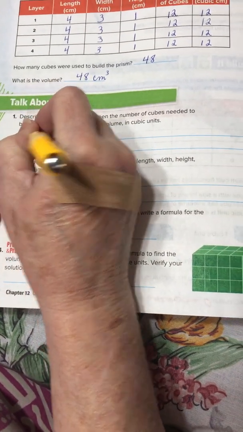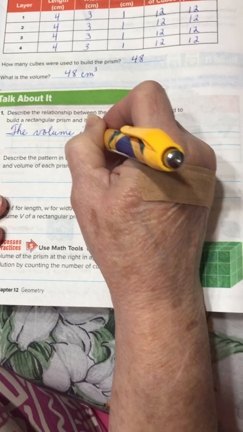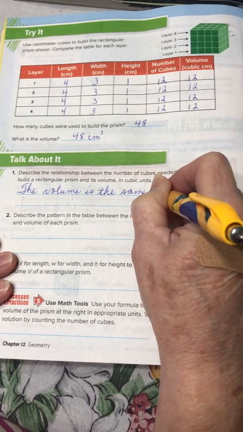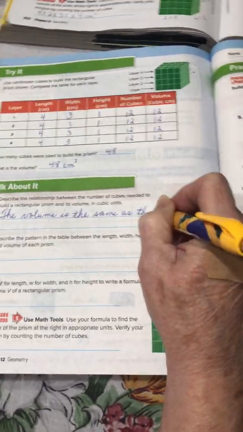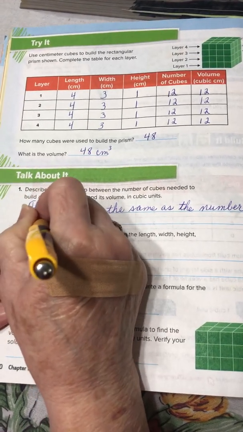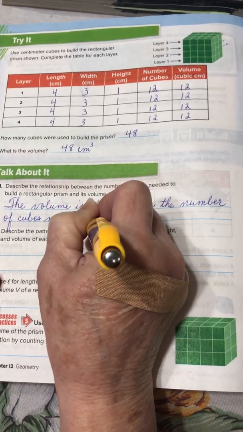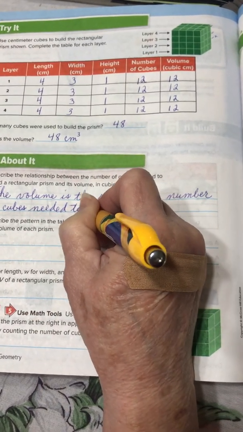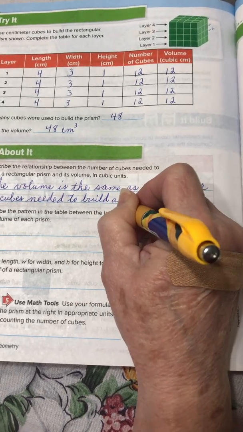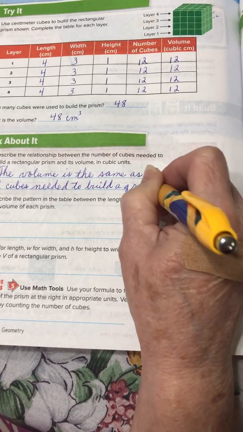So we know that the volume is the same as the number of cubes needed to build a rectangular prism.